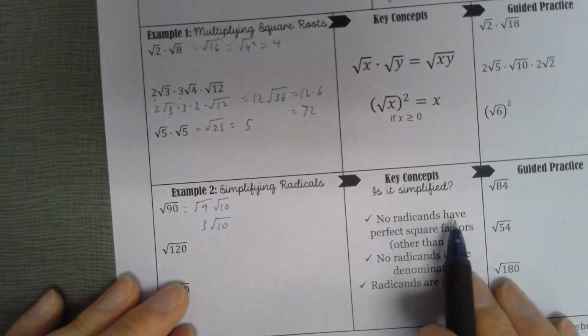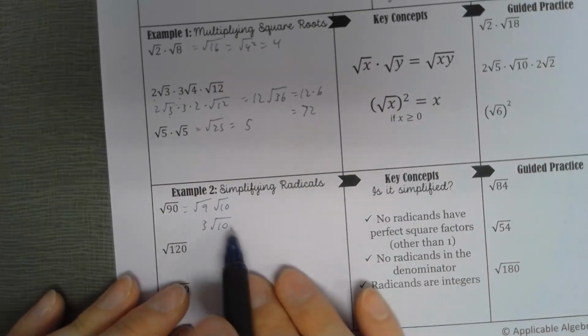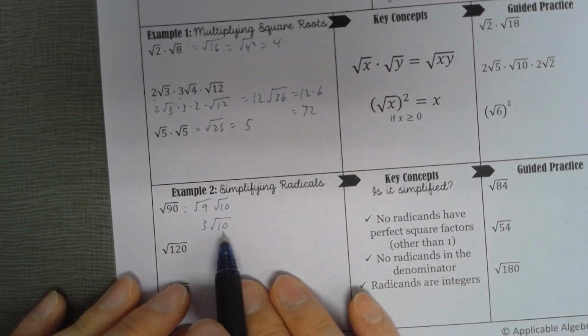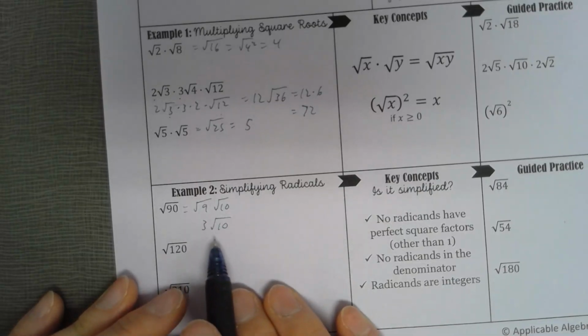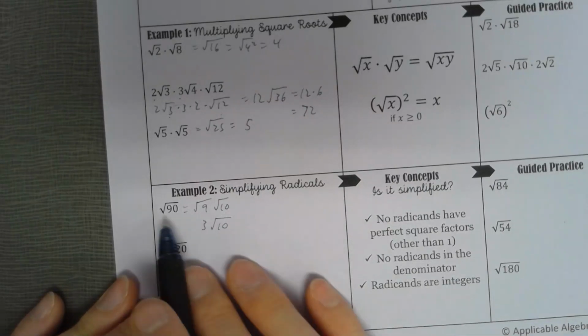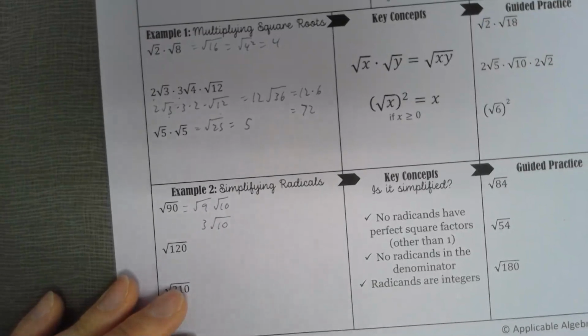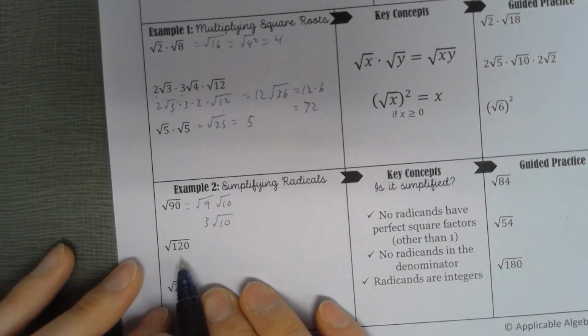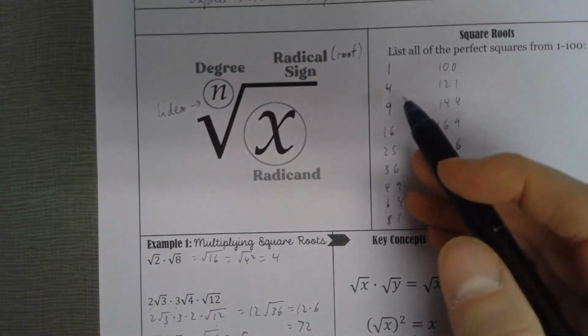So do the radicands have perfect square factors? Well, the 10, its only factors are 2 and 5, not perfect squares. So 3 square root of 10 is equivalent to the square root of 90. We're done. With 120, once again, look for a perfect square factor.